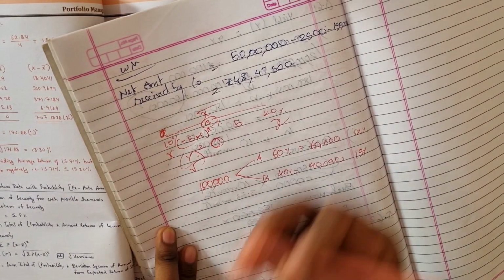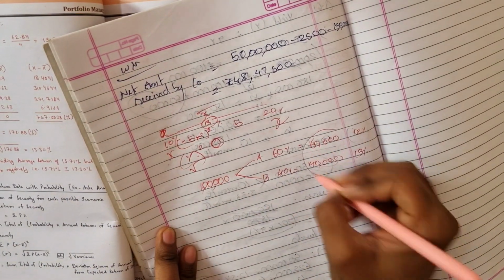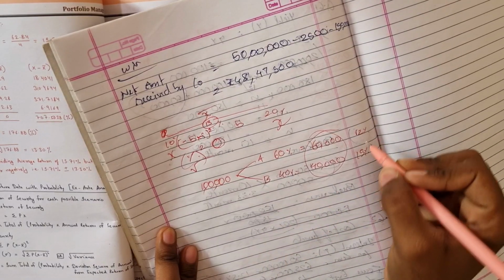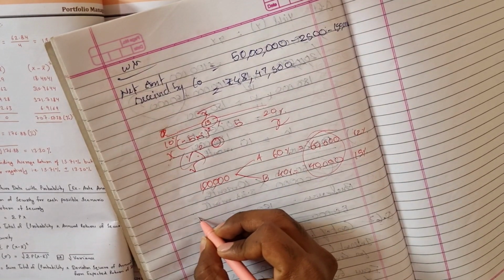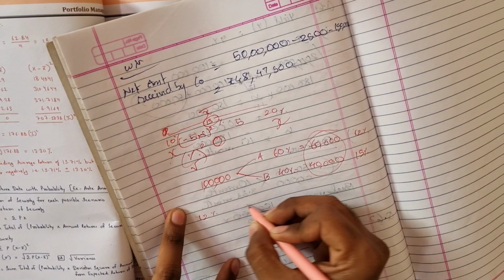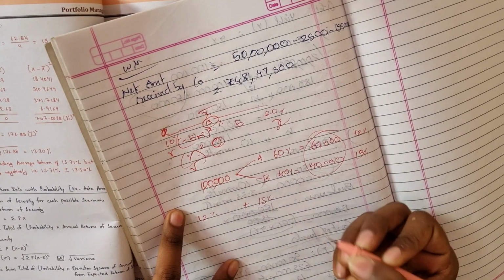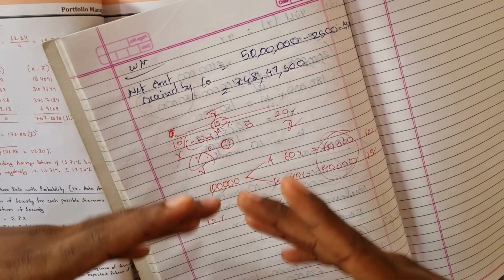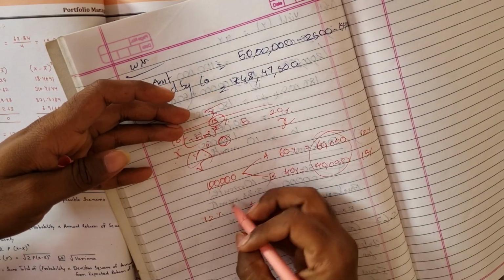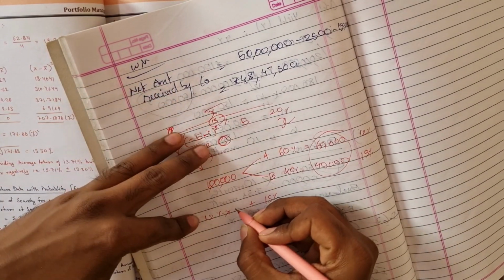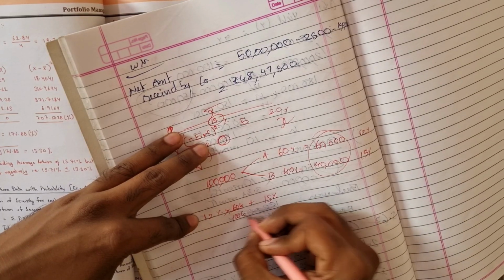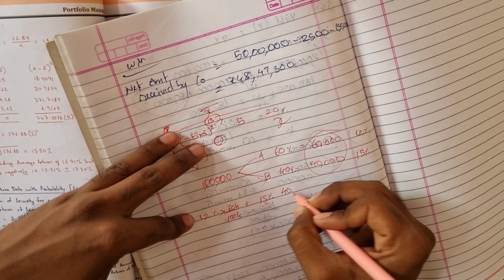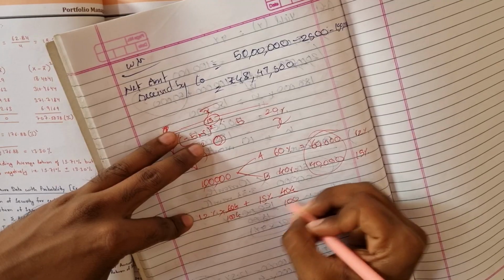Now what is the question asking? Give me the return of the portfolio. This is my portfolio, and I want to find the return of it. So we take the return of both securities, and now we just have to do it pro rata. We are assigning weights: 60,000 divided by 100,000, and here 40,000 divided by 100,000.